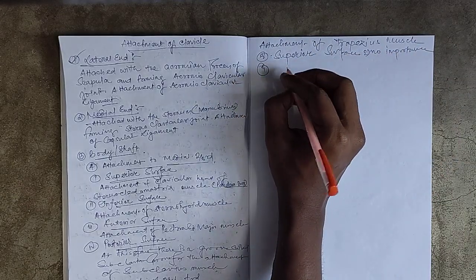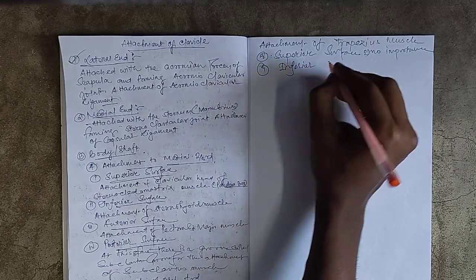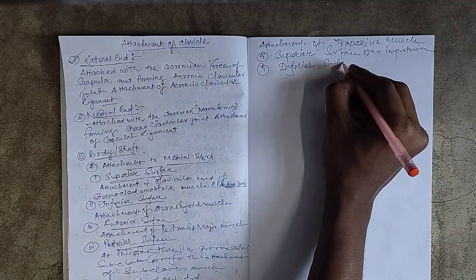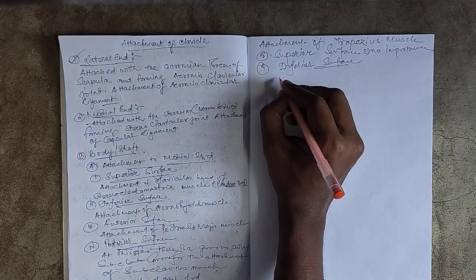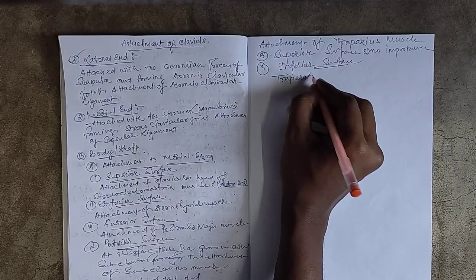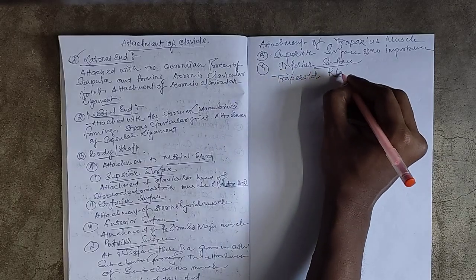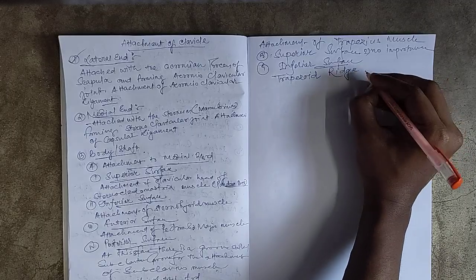Number 4, that is the inferior surface. Here we have trapezoid ridge. Now what is ridge?